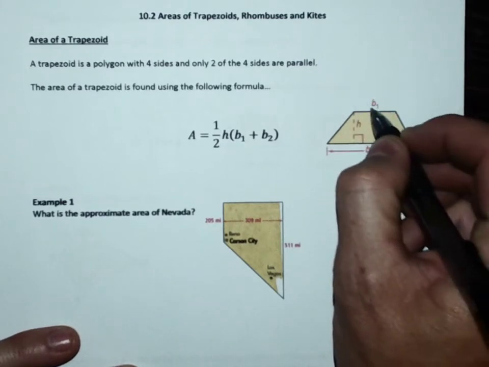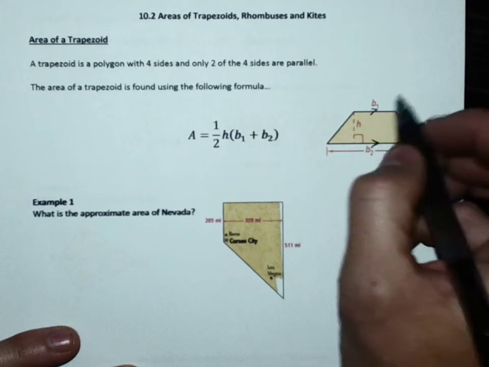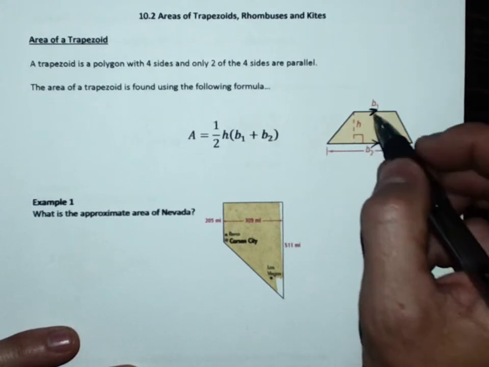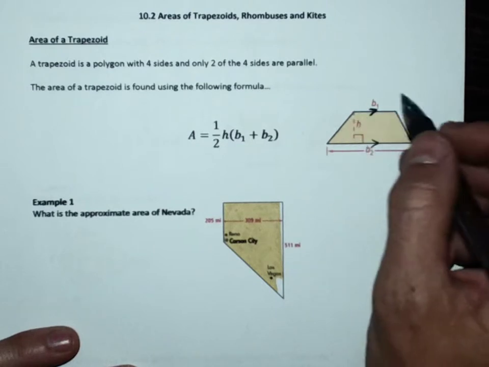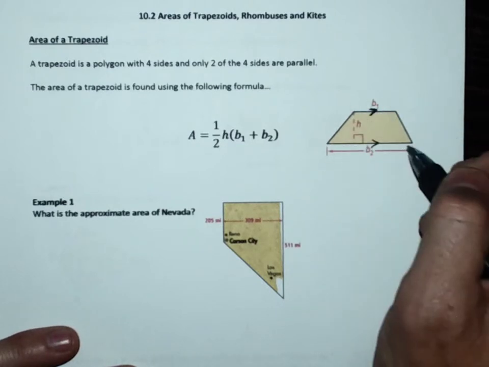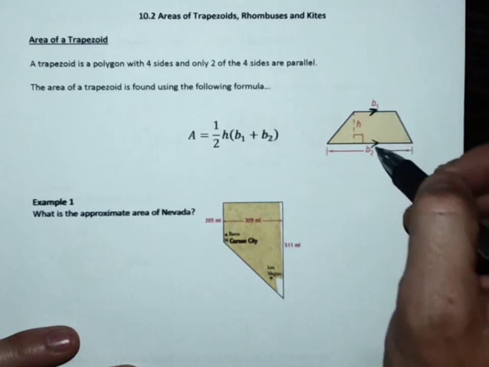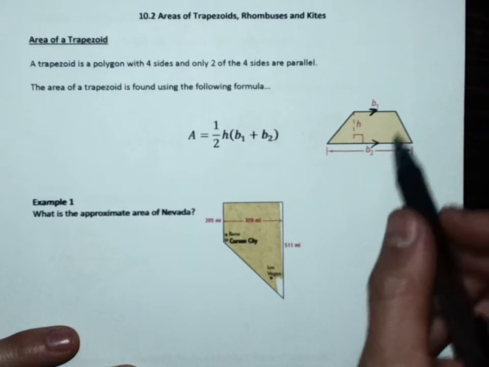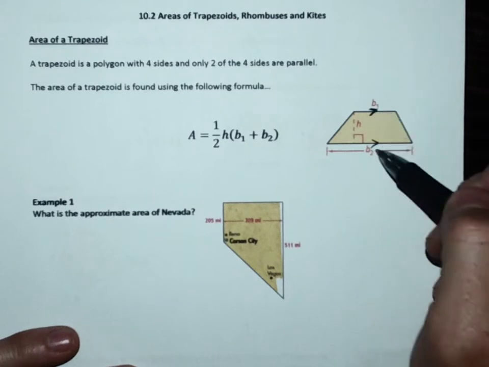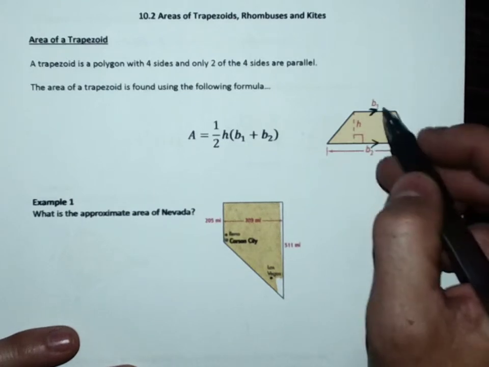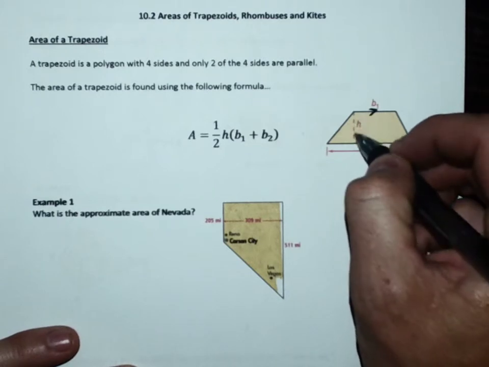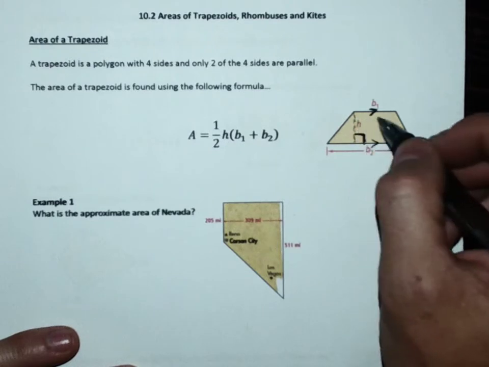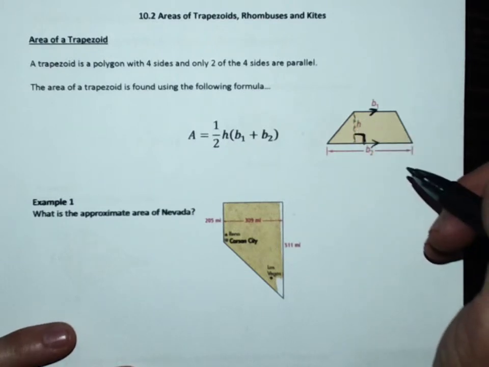This side here is parallel to this side here. So these 2 sides are parallel to each other, but these 2 sides are not parallel to each other, a trapezoid. So the 2 sides that are parallel are called the bases. So you take one base and you add it with the other base. You multiply it by the height. The height must come down vertically to the bases. The height must be vertical to the bases.